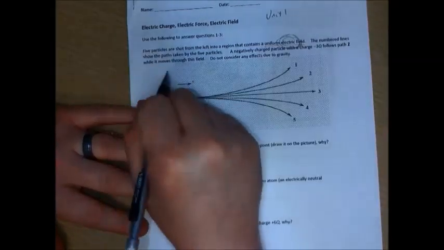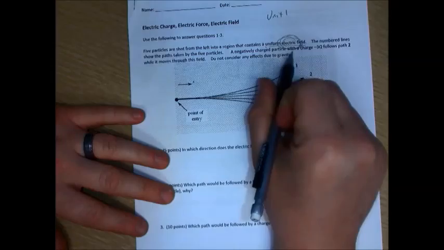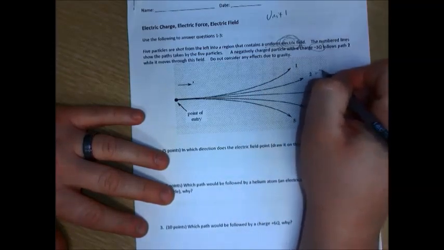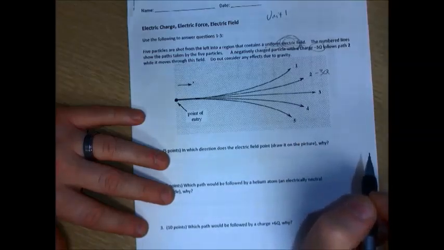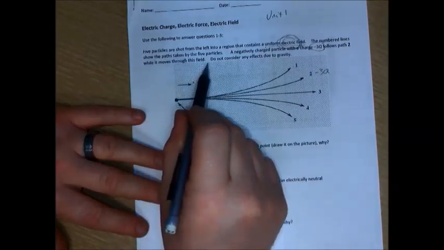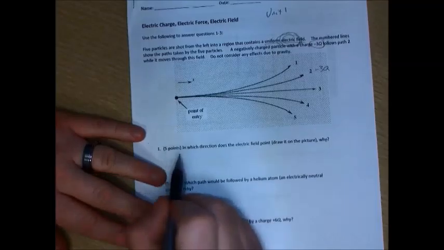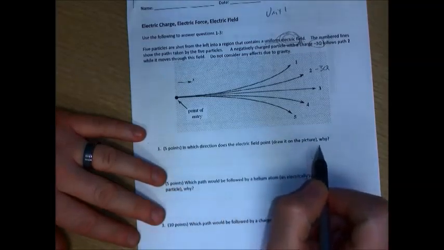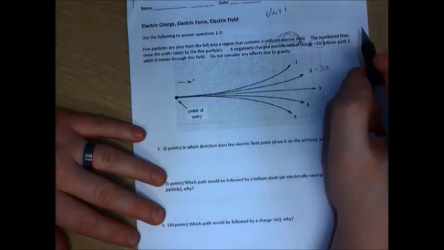Okay, so the numbered line shows the path taken by 5 particles. A negatively charged particle with charge negative 3q follows path 2. So this is negative 3q while it moves through the field. Do not consider any effects of gravity. So, number 1, in which direction does the electric field point? Draw it on the picture. And why does it point in that direction?